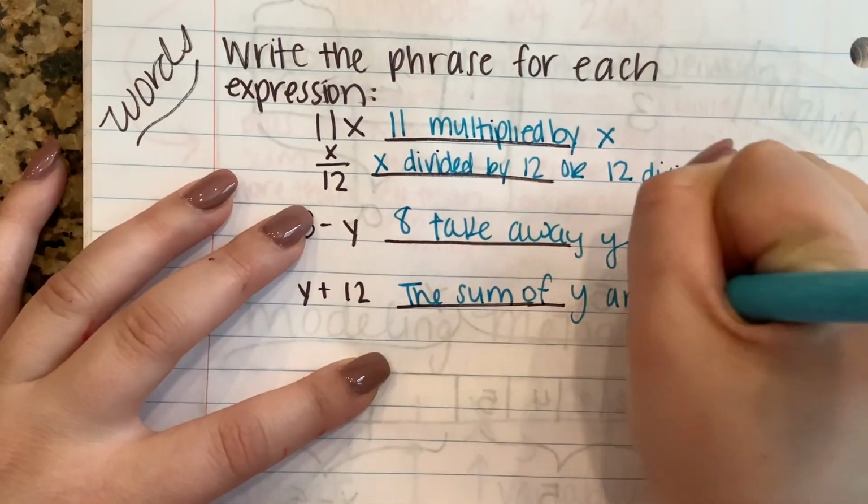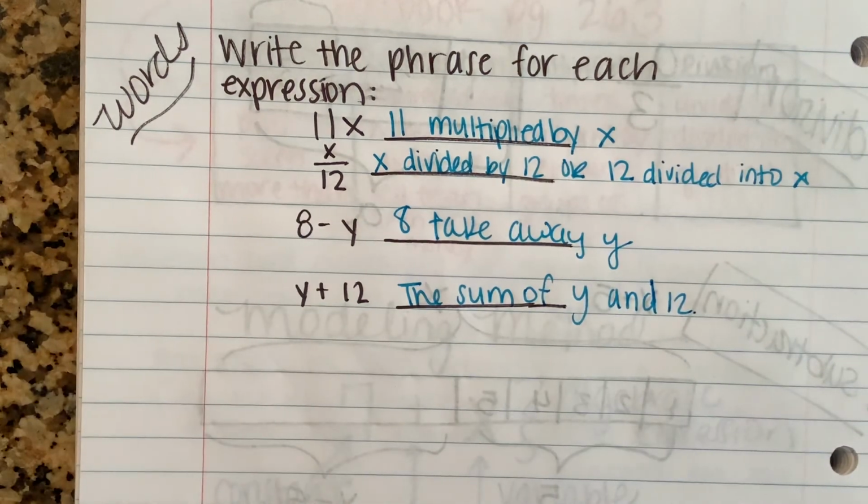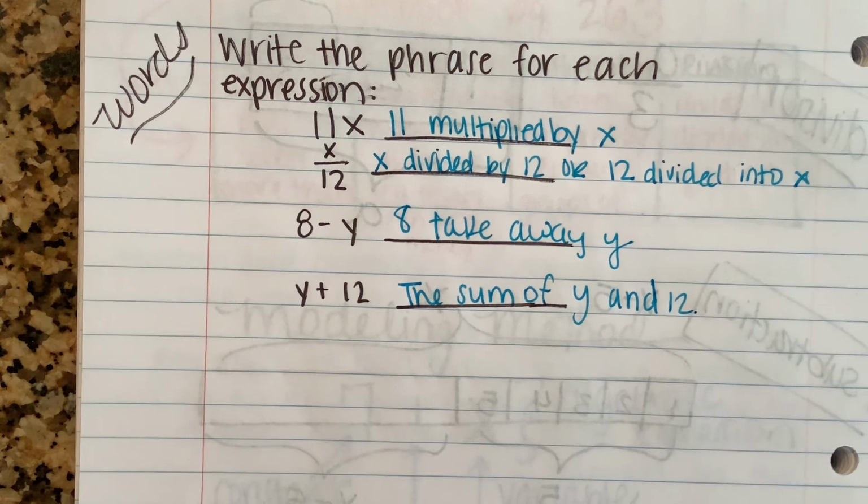Okay, this has been Go Math Module 10, Lesson 1, Day 1. Tomorrow we are going to continue with 10.1, but Day 2. And tomorrow we're going to be looking at comparing expressions using models.